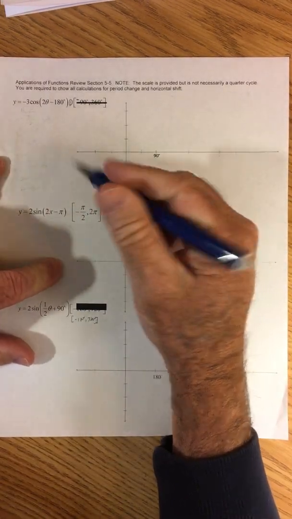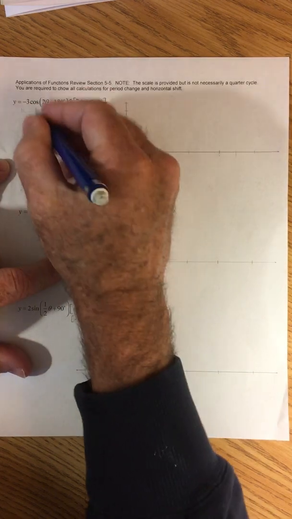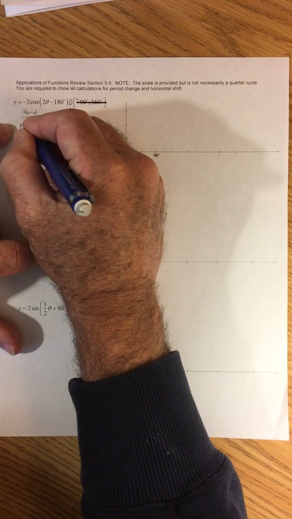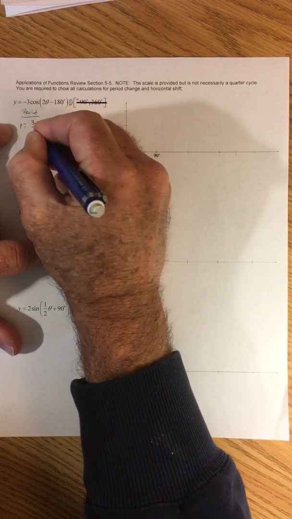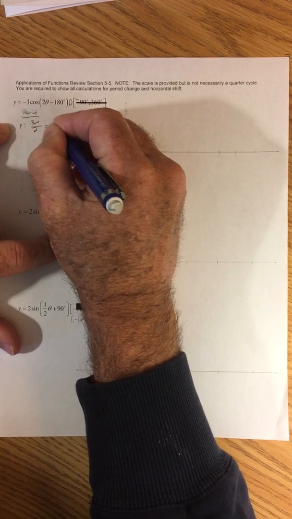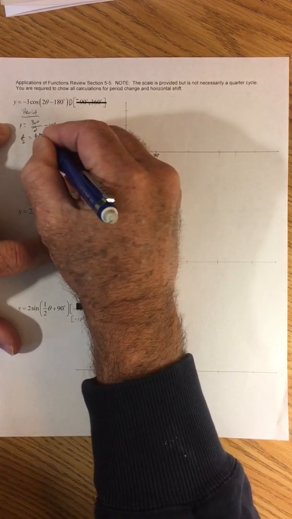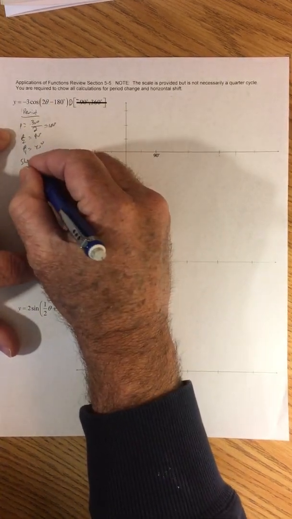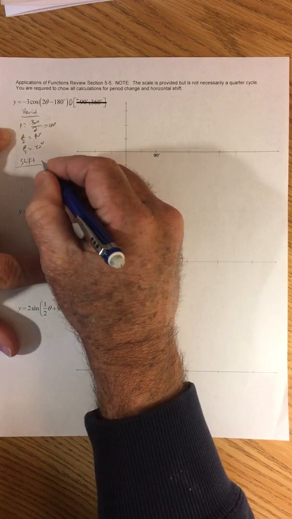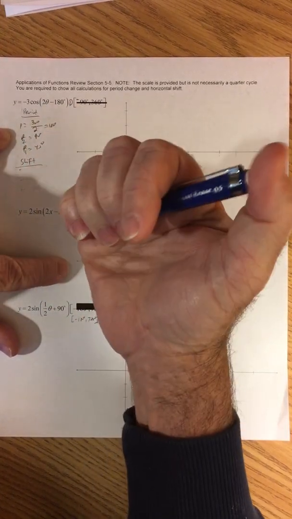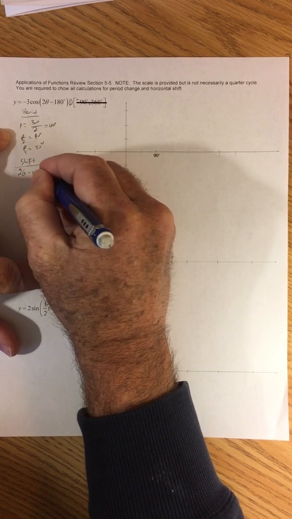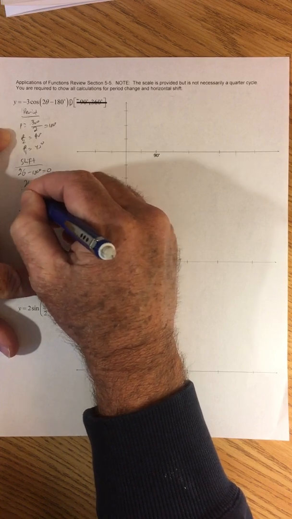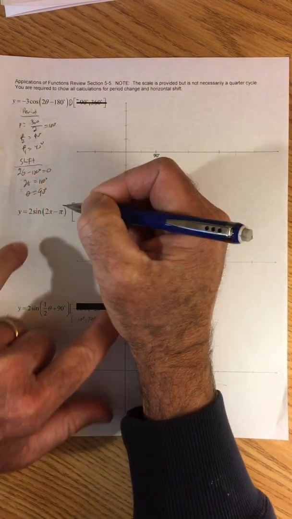Okay. The first one is a degree problem. So we find the period by dividing 360 by the number b, we call it, which is 180 degrees. So we write down half cycle of 90 and quarter cycle of 45 degrees. There's also a shift, and the shift is found by setting the argument, in this case 2 theta minus 180, equal to 0, and then solving for theta. So the shift is 90 degrees.